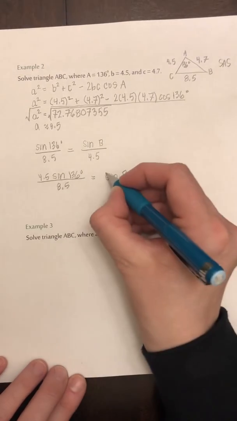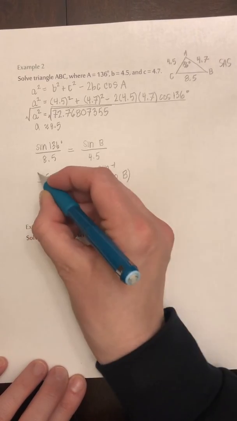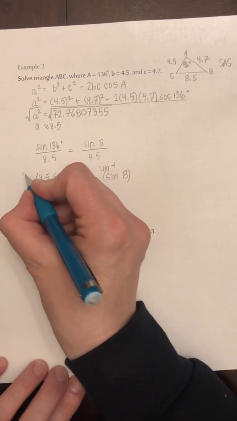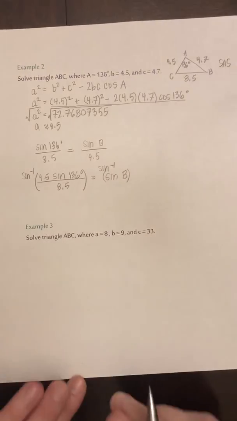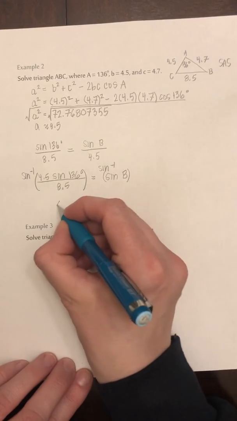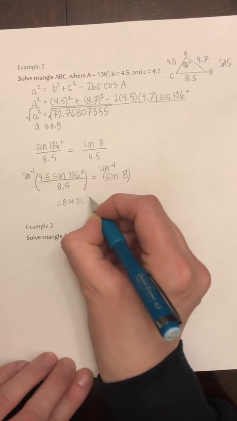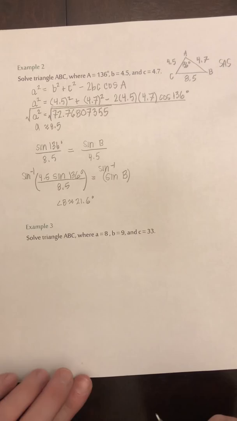But we don't want sine of B, we just want B, so we're going to inverse sine on each side. And now I need my calculator, so inverse sine of that lovely thing on our paper, and I have gotten that angle B is approximately 21.6 degrees.